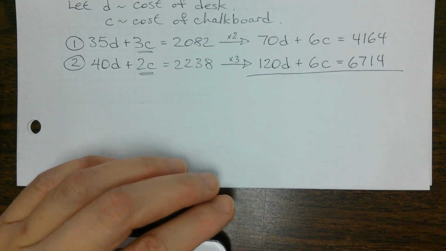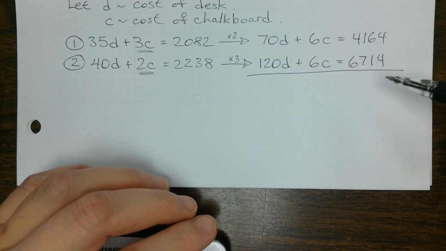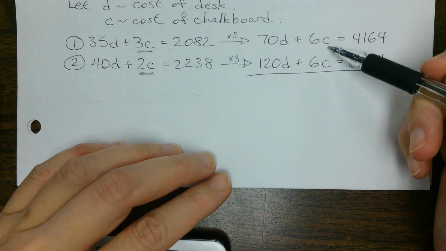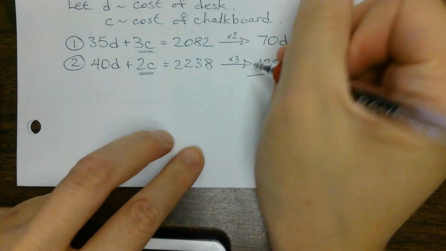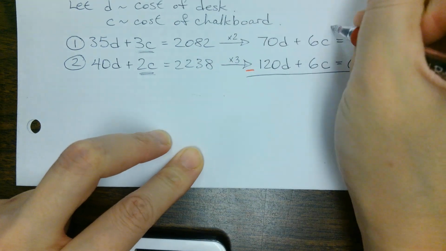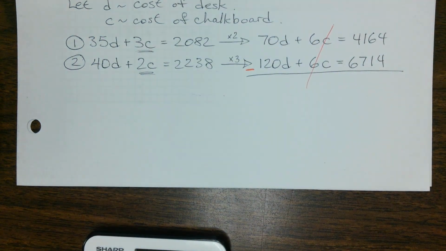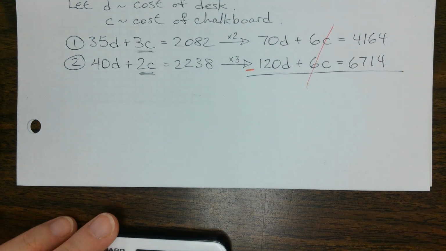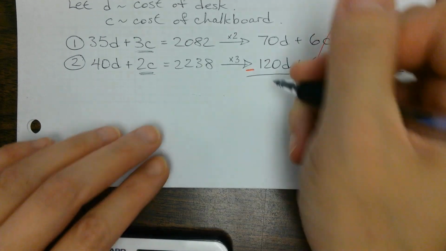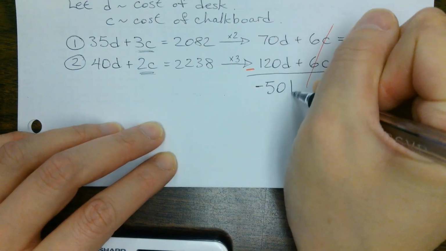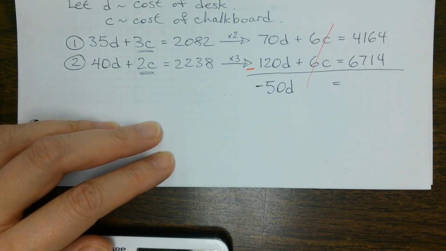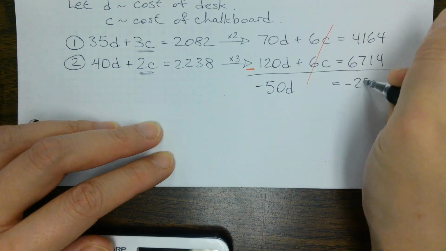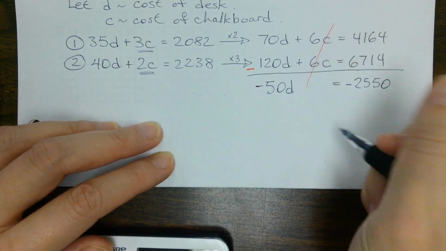So, okay. After you have this, you can see the 6C and the 6C. I can eliminate them by subtracting. So if I subtract these 2 equations, that's gone. 70D minus 120D, I get negative 50D. And then 4164 subtract 6714, you get negative 2550.